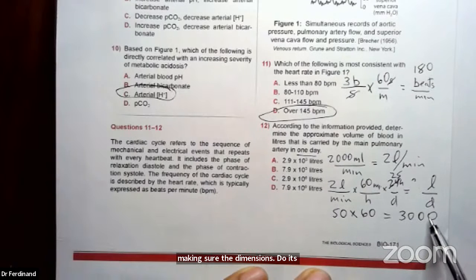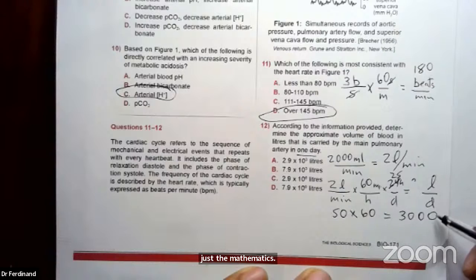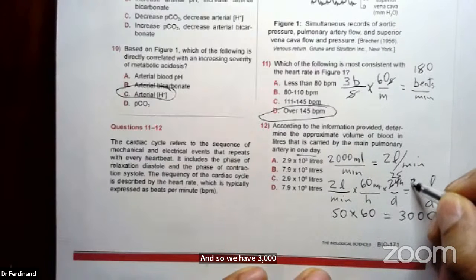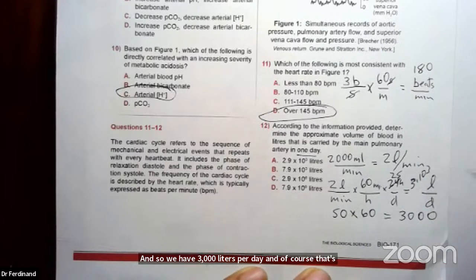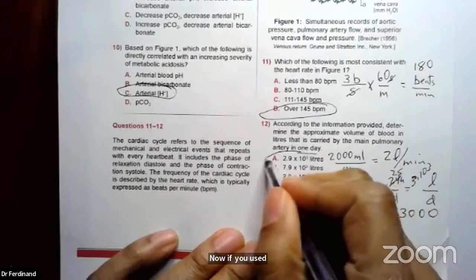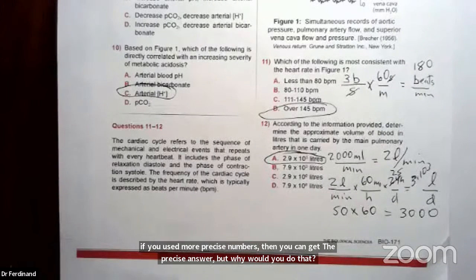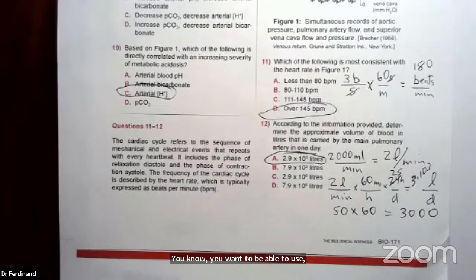And then this is just the mathematics. And so we have 3,000 liters per day. And of course, that's 3 times 10 to the 3. Now, if you used more precise numbers, then you can get the precise answer. But why would you do that? You want to be able to use values that increase the speed of your calculation.